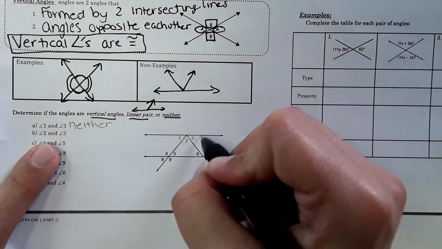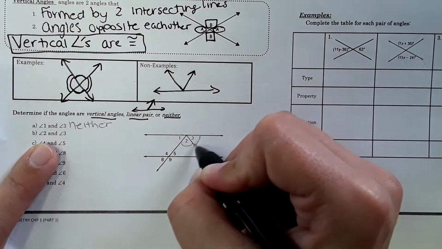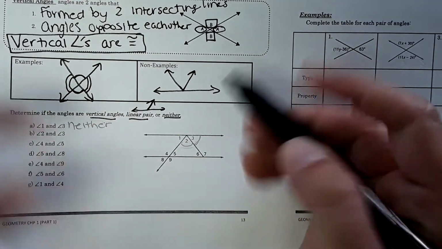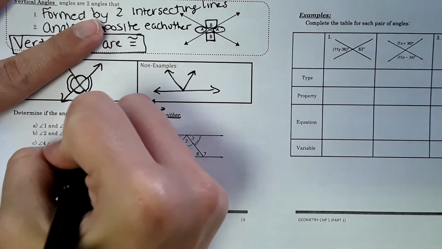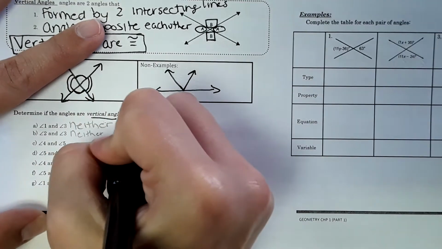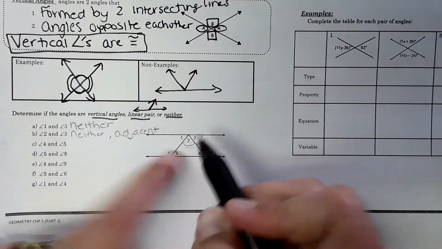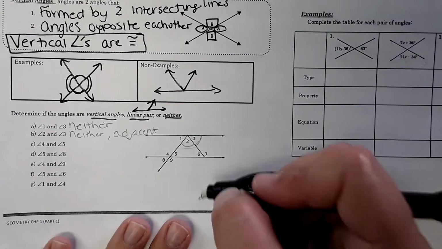Okay, 2 and 3, they're adjacent, but they don't form a linear pair, so this would be neither, but I do want to point out that they are adjacent. So 2 and 3 right here, they're just adjacent.